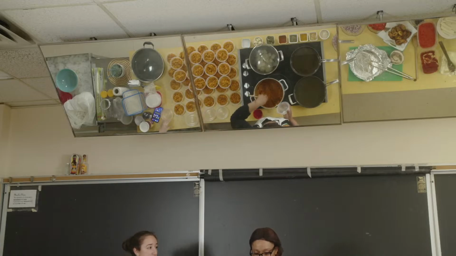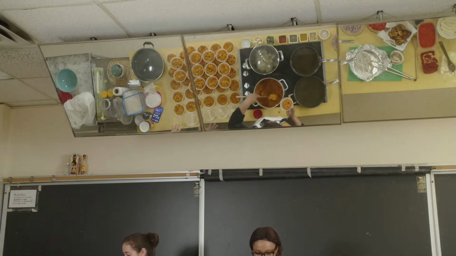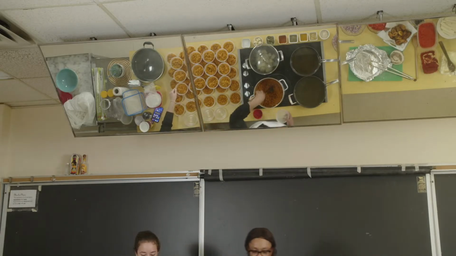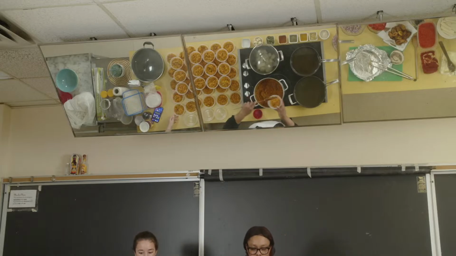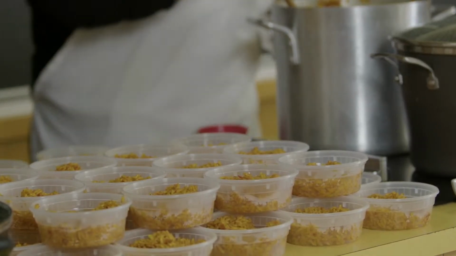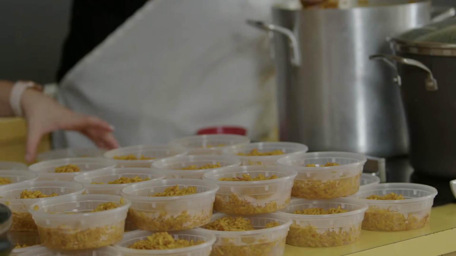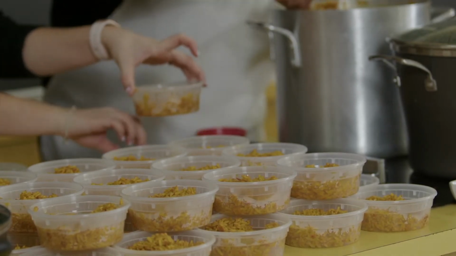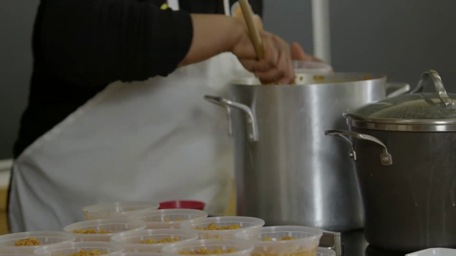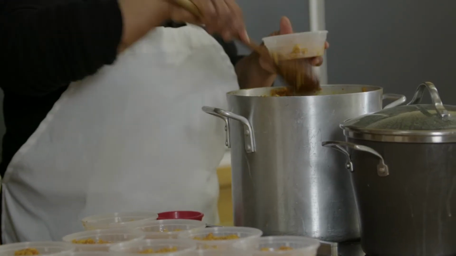Are we reaching restaurant speed now? Yeah. I think we're all out of containers at this point. You know what? Yeah, we have quite a number. Are you trying to count it? Yep. 38. I think we're at 42.